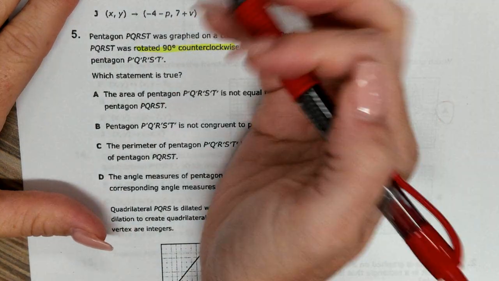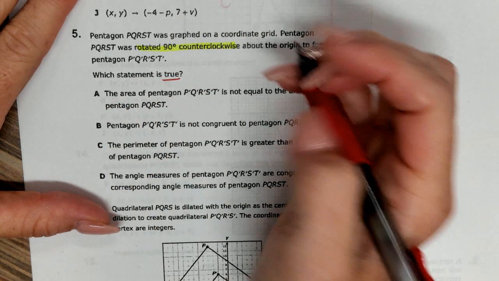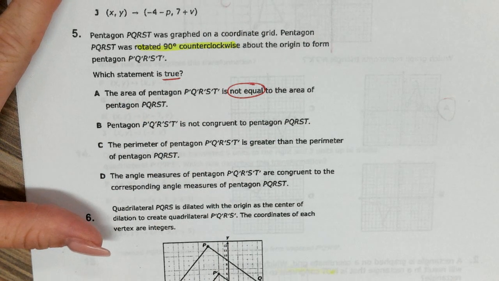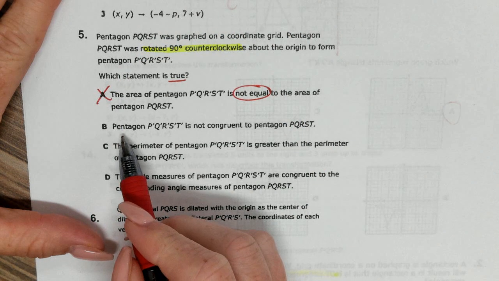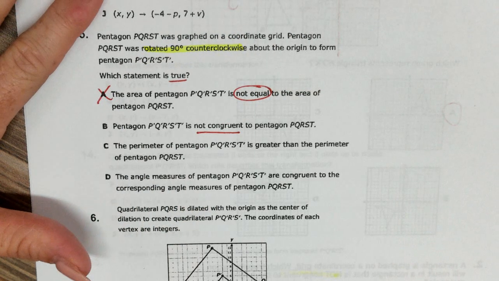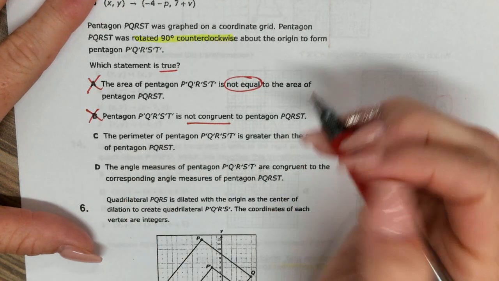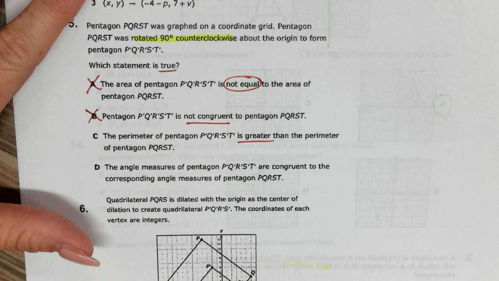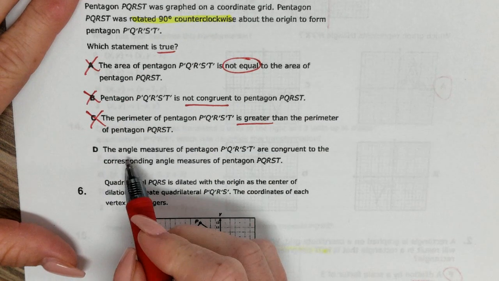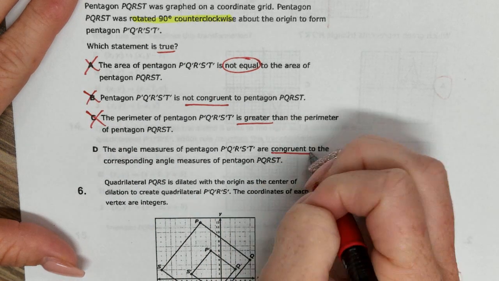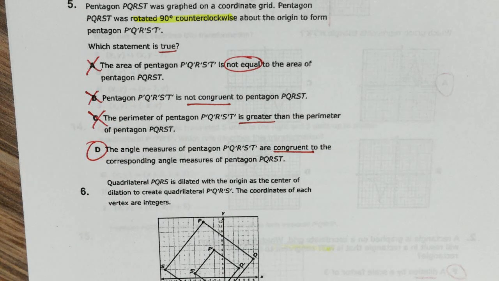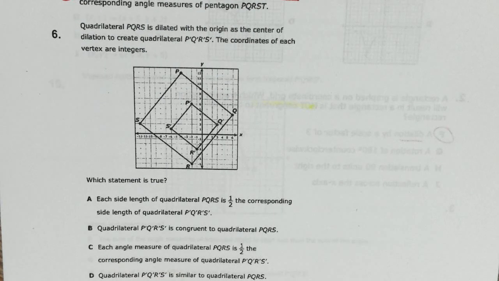All right, let's look at it. It says, which statement is true? The area is not equal. No, the area is equal. The new pentagon is not congruent. No, it is congruent. The perimeter is greater. No, the perimeter is the same. The angles are congruent. Yes, because when I rotate something, it stays the exact same. The only thing that changes is my view of it, the orientation.